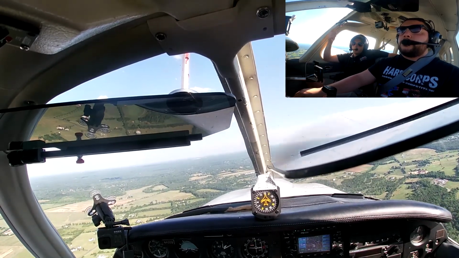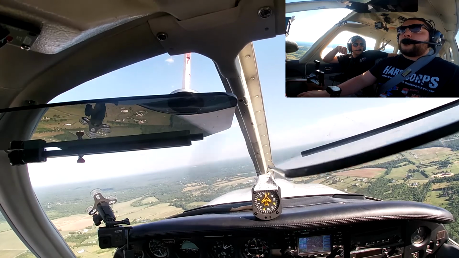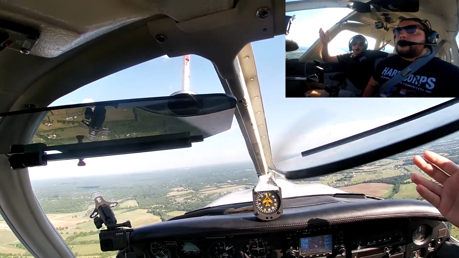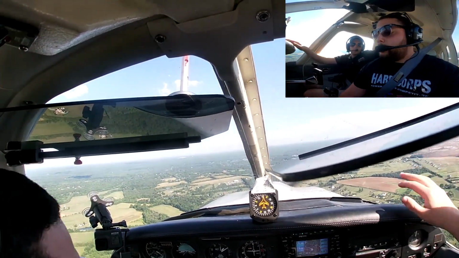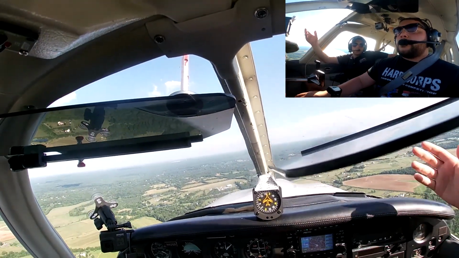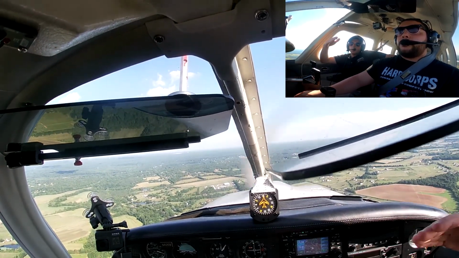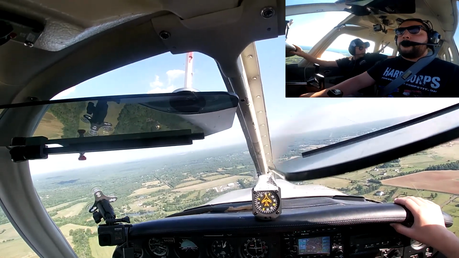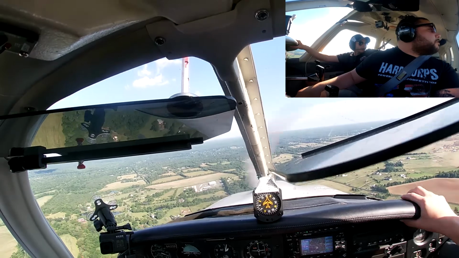Every time you do a pattern with a control tower, you have to ask them for a clearance to land. So you tell them, Manassas Tower, 41209, we're on the left midfield for 34 left for the option, and then they'll clear you. Without clearance, you're not allowed to land with an operating control tower. When the control tower is not there, everybody's doing it on the common frequency. It's called the Common Traffic Advisory Frequency, CTAF, is what it stands for.